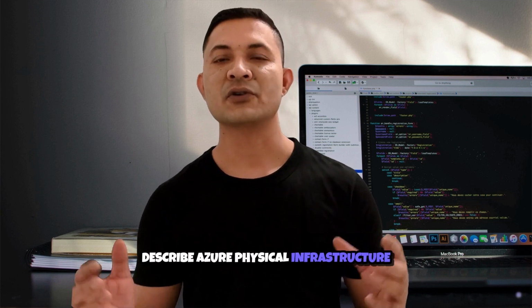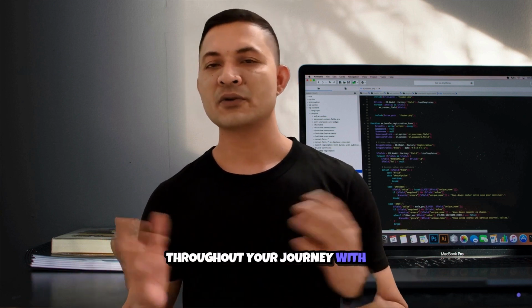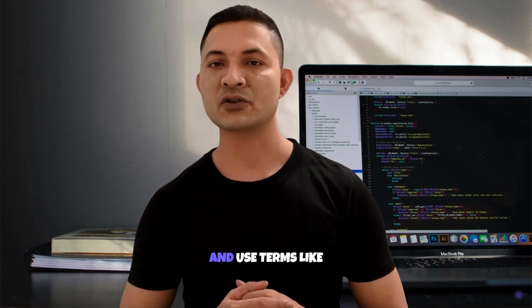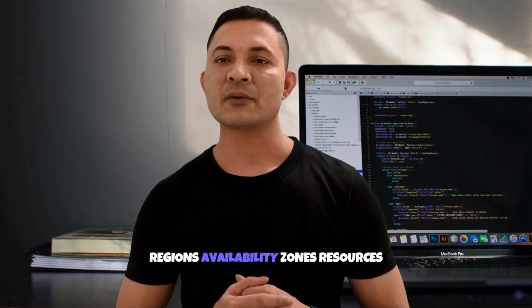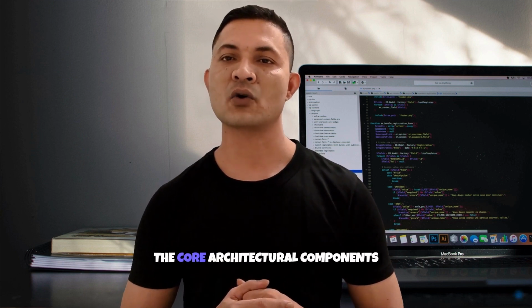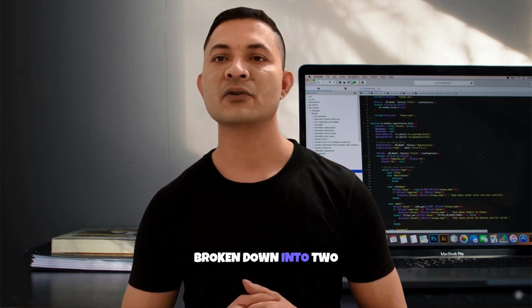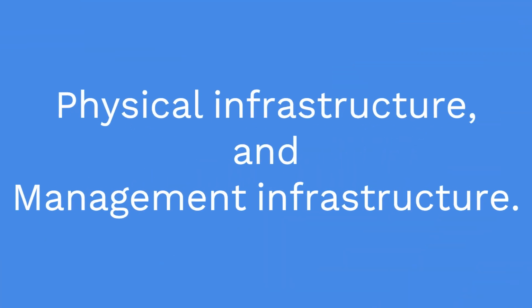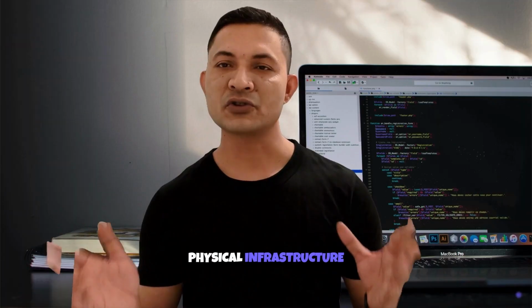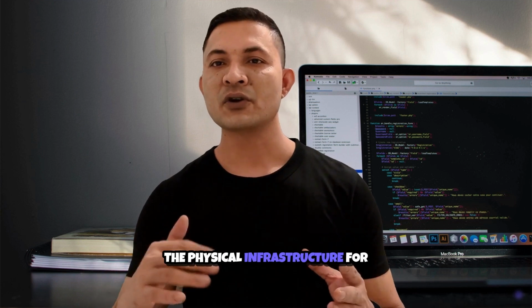Describe Azure physical infrastructure. Throughout your journey with Microsoft Azure, you'll hear and use terms like regions, availability zones, resources, subscriptions, and more. This module focuses on the core architectural components of Azure. The core architectural components of Azure may be broken down into two main groupings: the physical infrastructure and the management infrastructure. Physical infrastructure. The physical infrastructure for Azure starts with data centers.